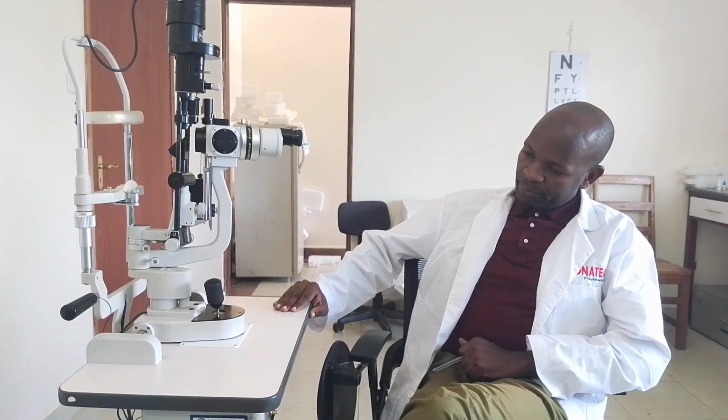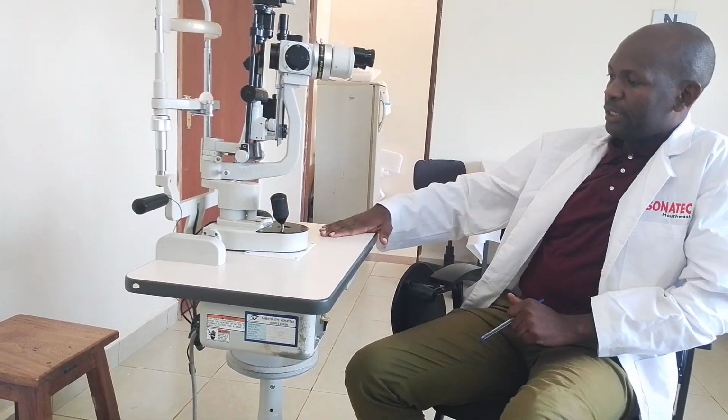So we start with the support system, which consists of the base. This is the base of the slit lamp. The support or mechanical system also consists of the joystick. This thing you see here is what we refer to as the joystick. Its function is to actually adjust the slit lamp.